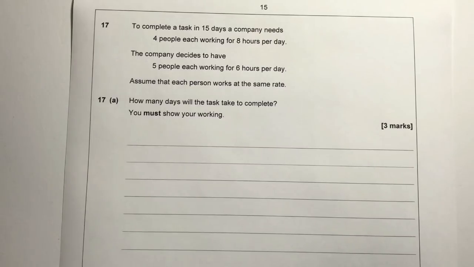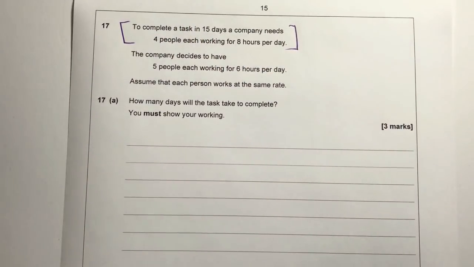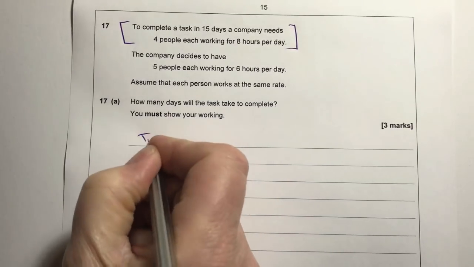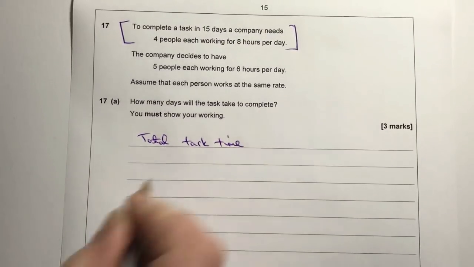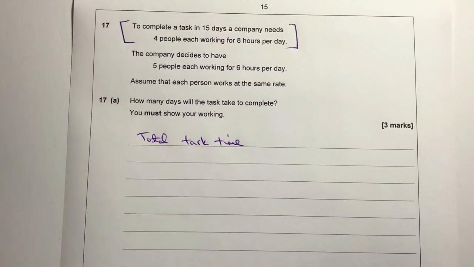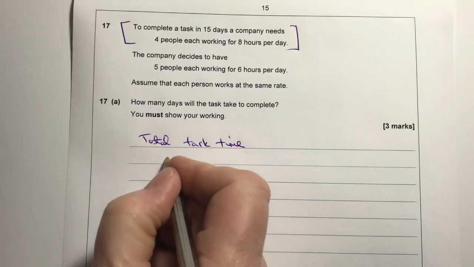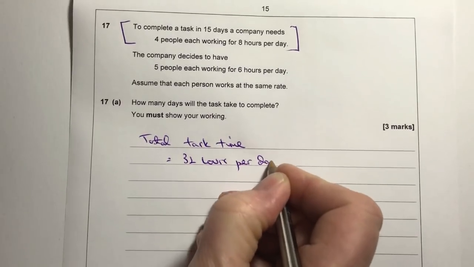All right. What I would do is I would actually stop there, and as I've done with previous videos in other playlists, just stop there for a moment and try and work something out with that bit of information. And what I'm going to do is work out the total task time, because I'm going to need this information. So if it's going to be 4 people each working 8 hours per day, then that means it must be 32 hours every day. So per day is 32 hours.